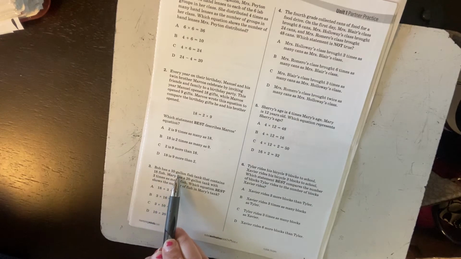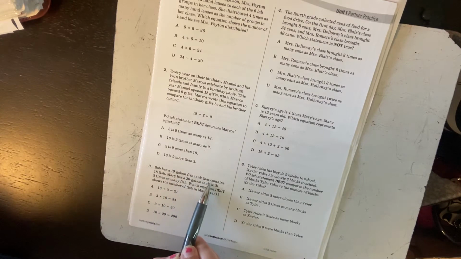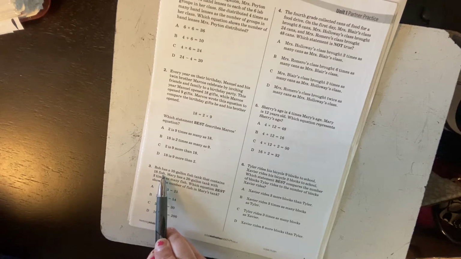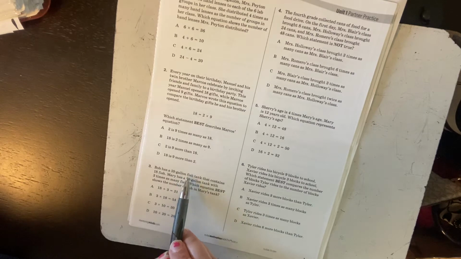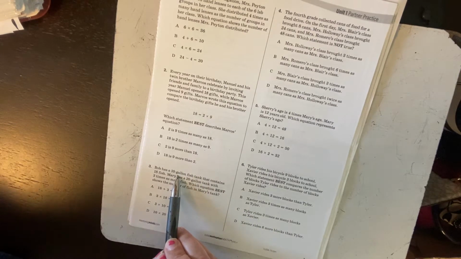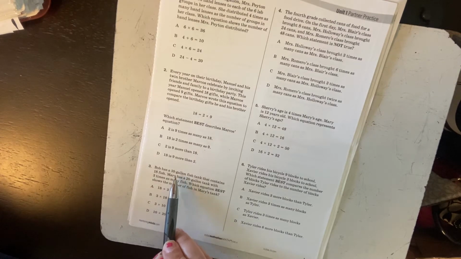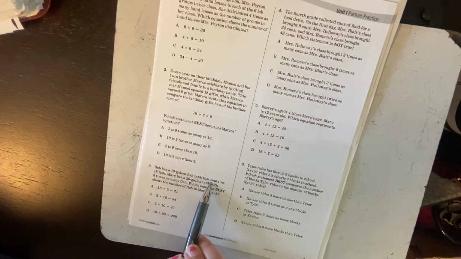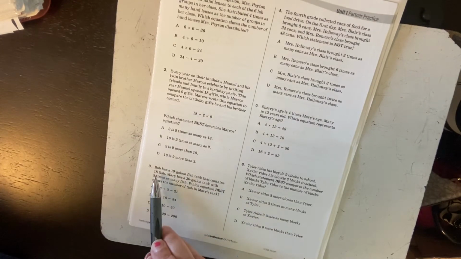Bob has a 10-gallon fish tank that contains 18 fish. So let's stop right there for a second. I see two numbers in this first sentence, so let's talk about them. He has a 10-gallon fish tank. All that means is that's how much water can fill up his tank. So 10-gallon fish tank means that's how much water the volume of his tank can hold, and that it contains, or it has, 18 fish.